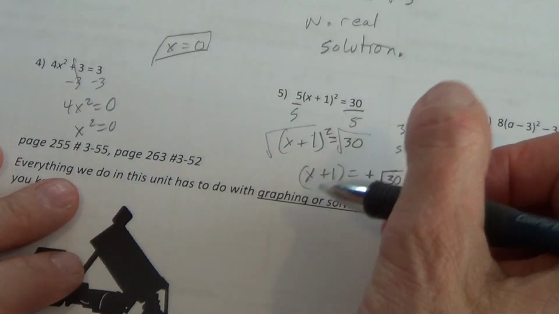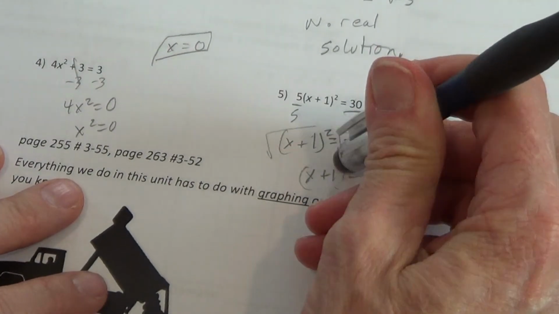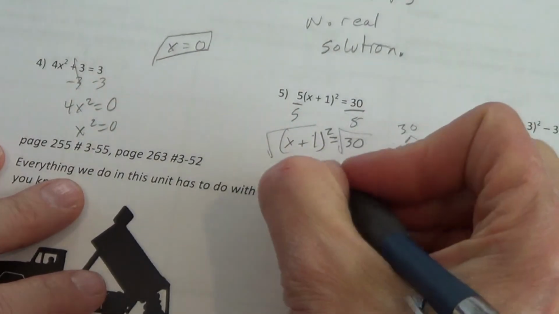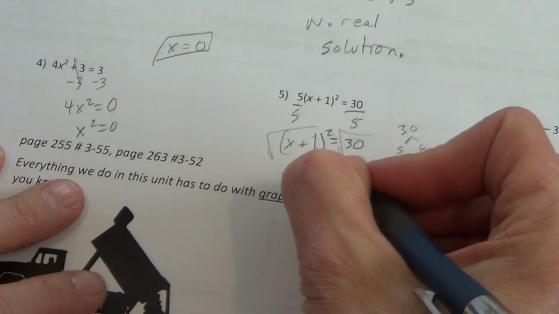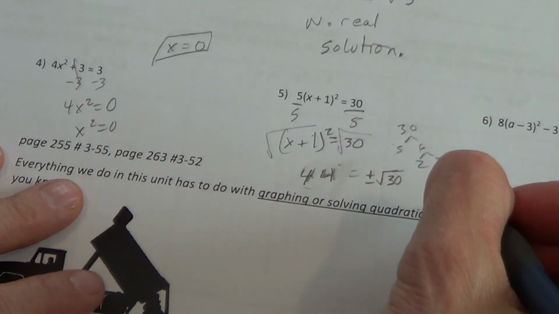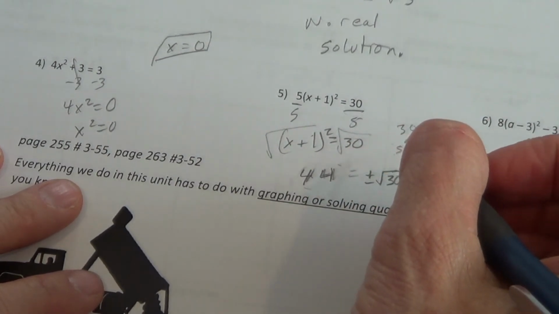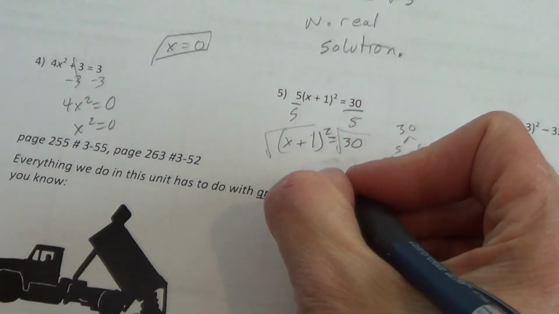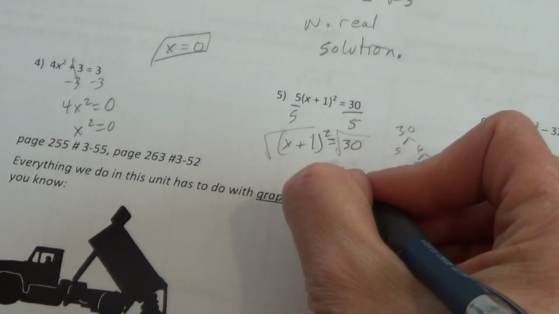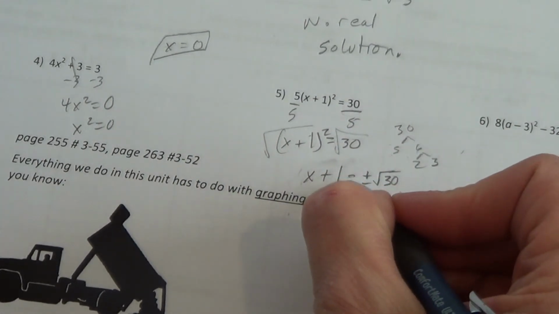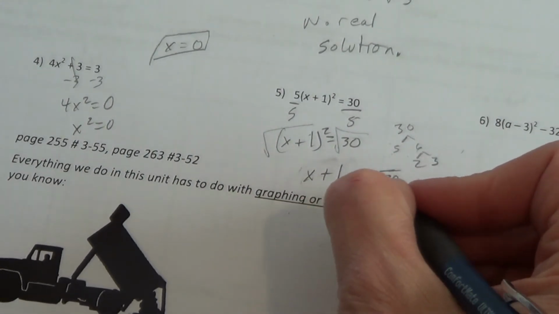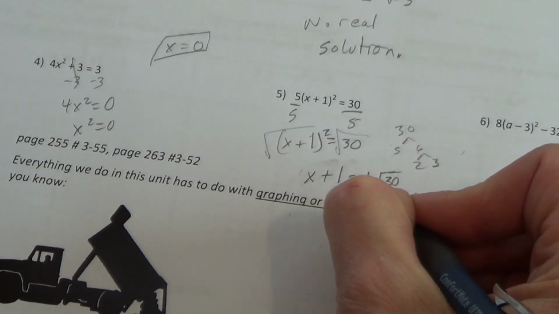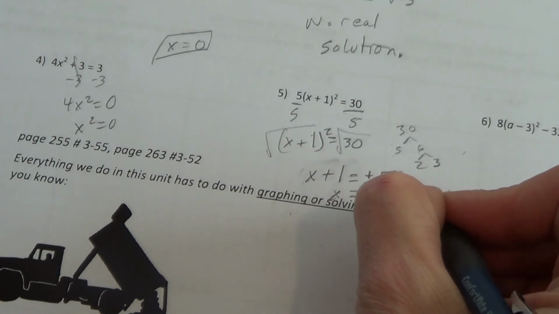Now to get rid of this x plus 1, the plus 1 there, we would again subtract 1 from each side, just in helping get that x alone. I'm sorry, made a mess out of that. X plus 1. Okay, so we subtract 1 from each side, and we get x equals negative 1 plus or minus radical 30.